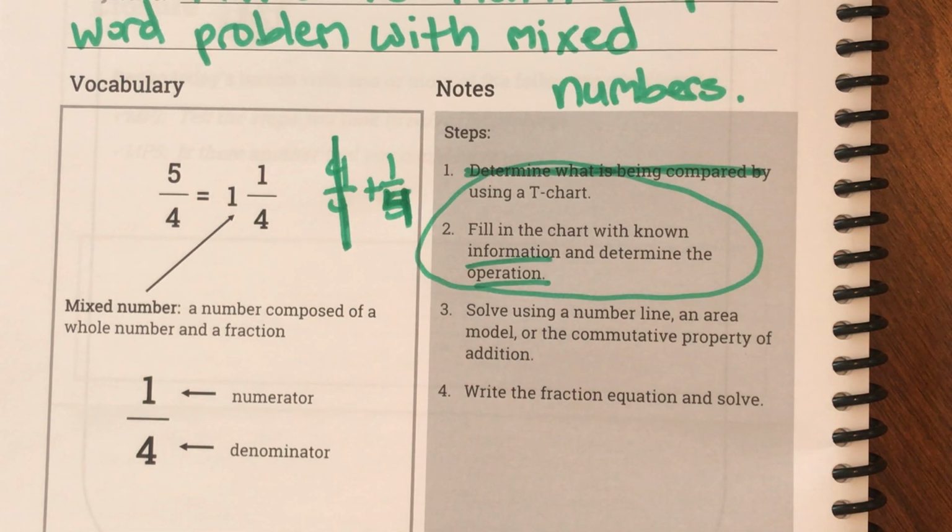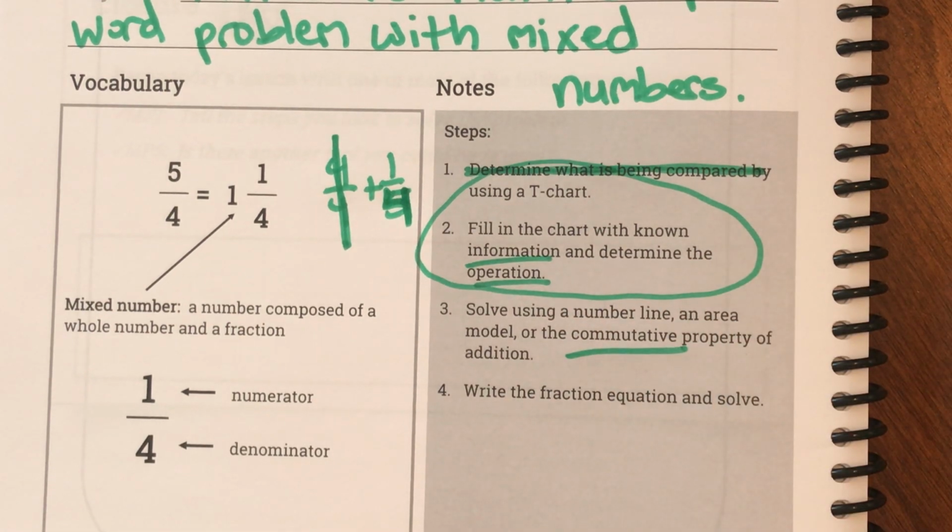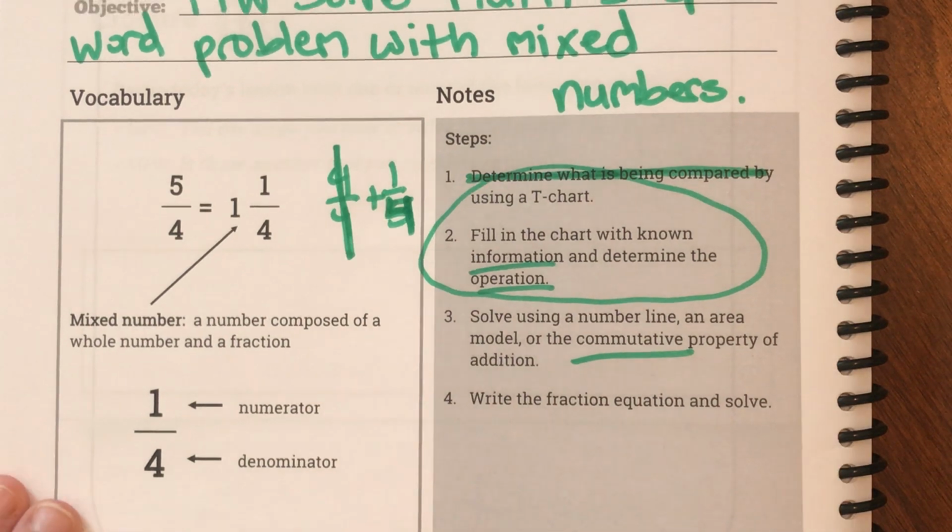And then we're going to solve using a number line, an area model, or the commutative property. I prefer the commutative property, so that's what I'm going to be using. If you preferred a different strategy, you're welcome to use a different strategy. And then we're going to write the fraction equation and solve. So pretty much we're going to make our T-chart, use our commutative property, and then solve. Okay, so what does my first one look like?